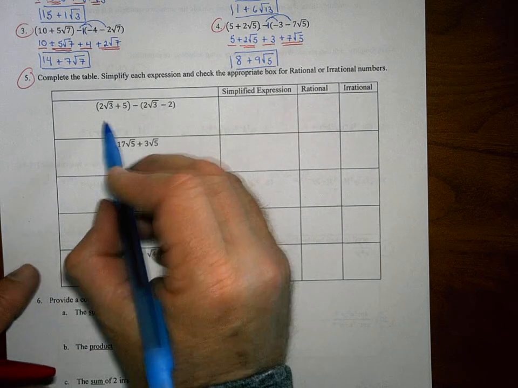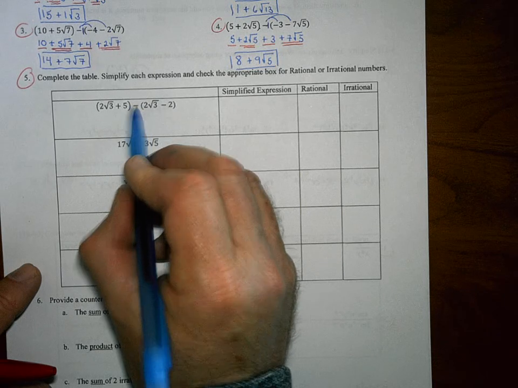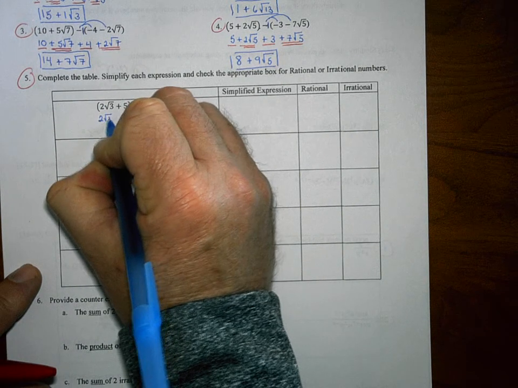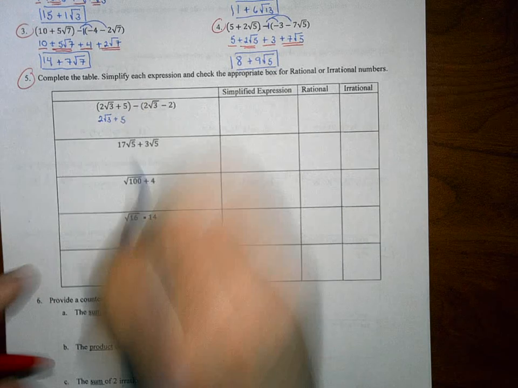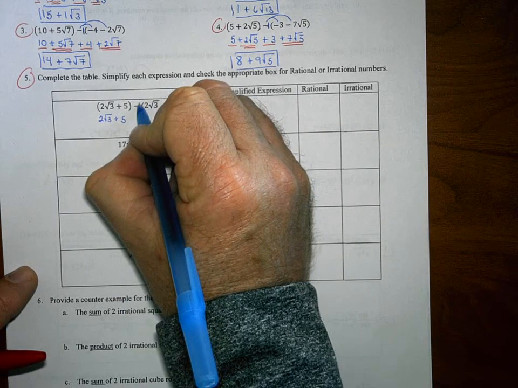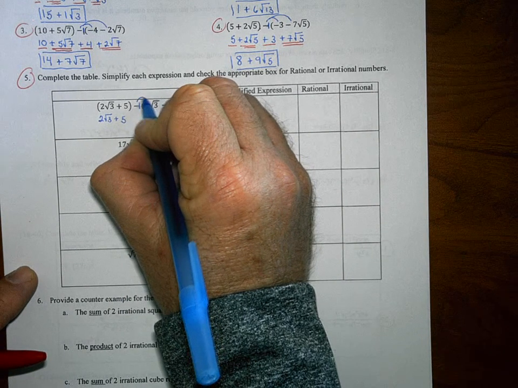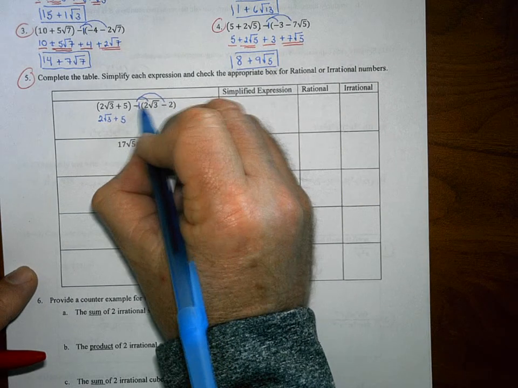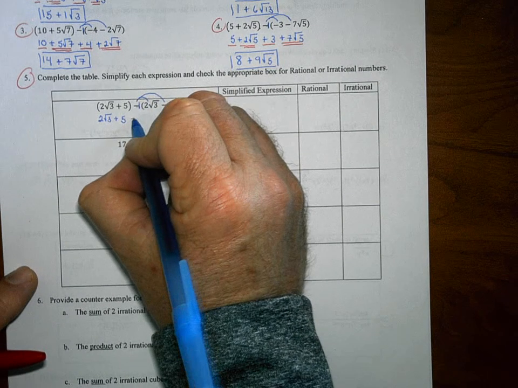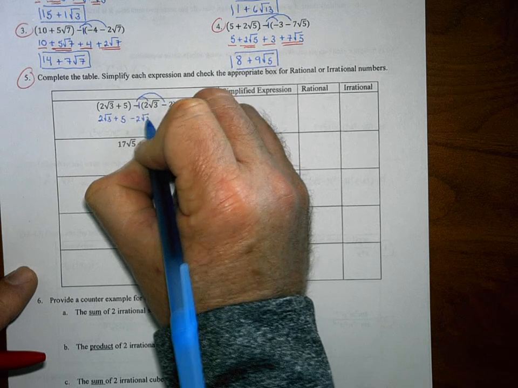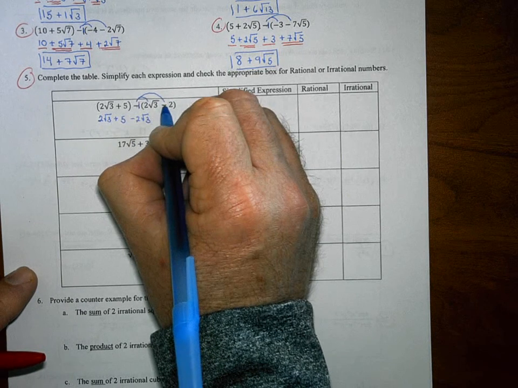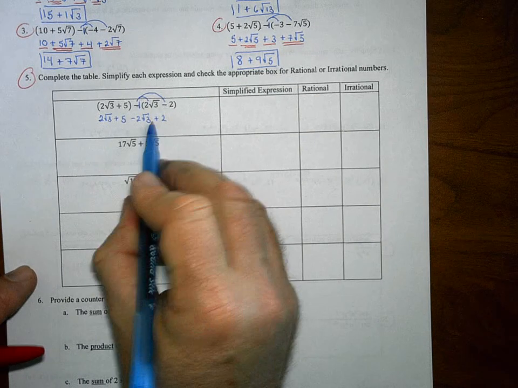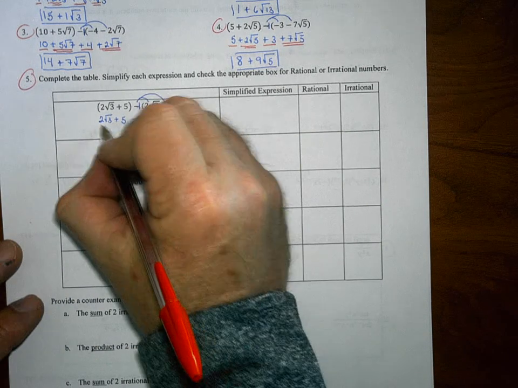Okay, so in the first problem, I'm subtracting. I have parentheses, so I want to rewrite the problem without parentheses first and foremost. Once again, I have this negative 1 here, so I'm going to have to distribute the negative 1. Negative 1 times 2 square root of 3 is negative 2 square root 3. Negative 1 times the negative 2 gives me a positive 2. After I rewrite without parentheses, I combine like terms.